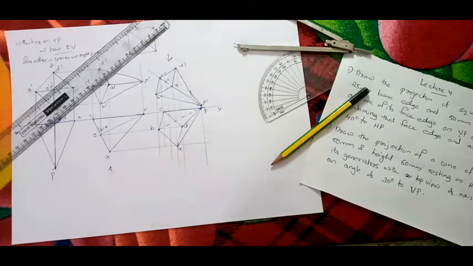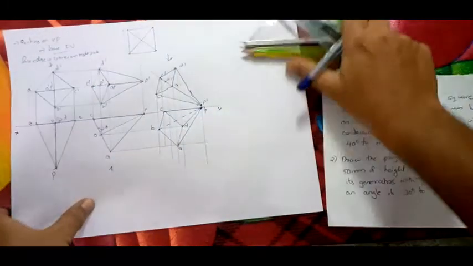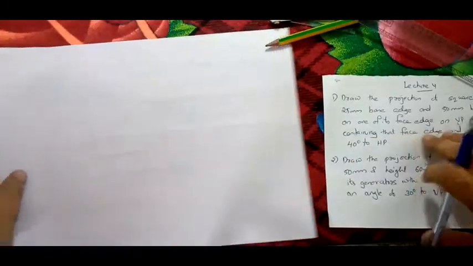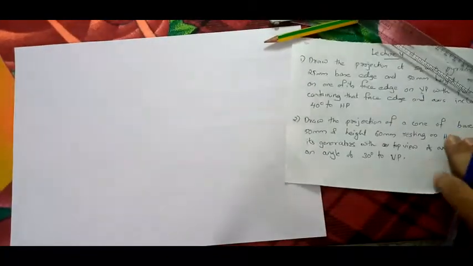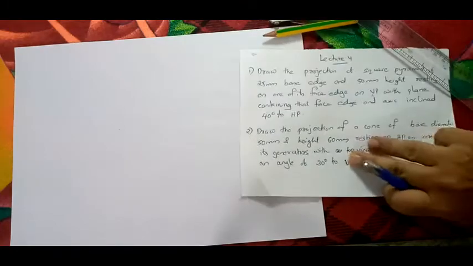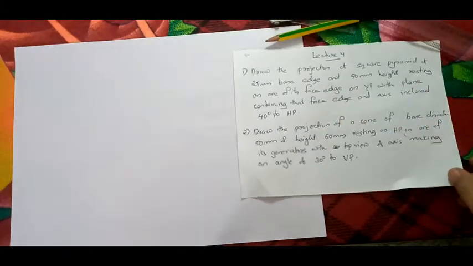Now we will move to the second question. So the second question is actually a cone. See, a cone is a different thing, you have to listen carefully. So here is a similar question: the projection of a cone of base diameter 50 mm and height 60 mm resting on HP.